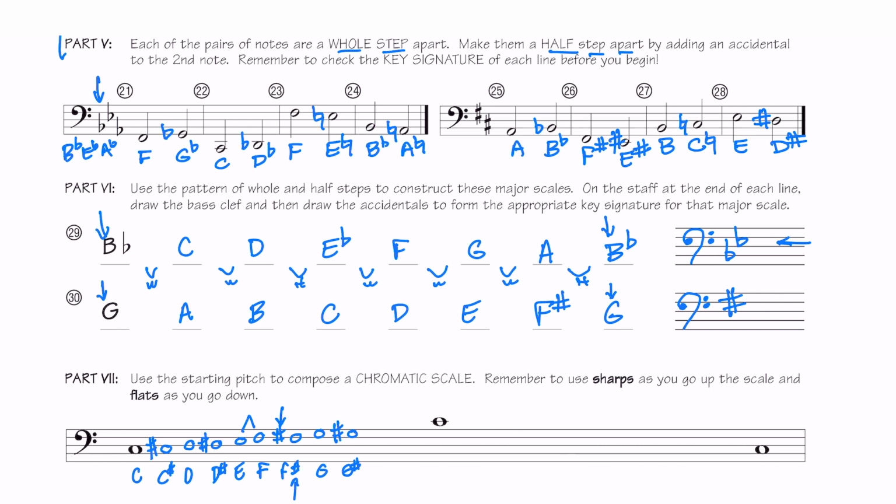G sharp up to A, up to A sharp. I'm running out of room here. A sharp goes up to B, and then my top note is C. So that's my chromatic scale going up. I'm using sharp note names. Let's go back down. Now we're using flat note names.